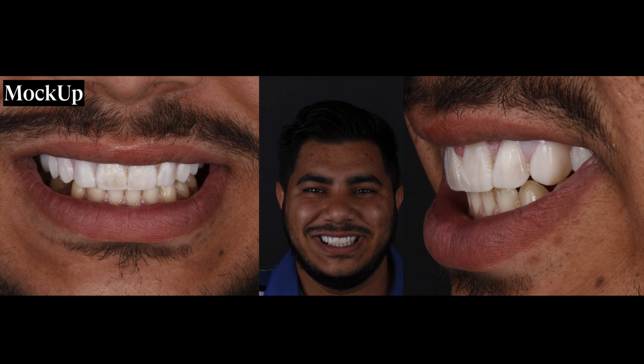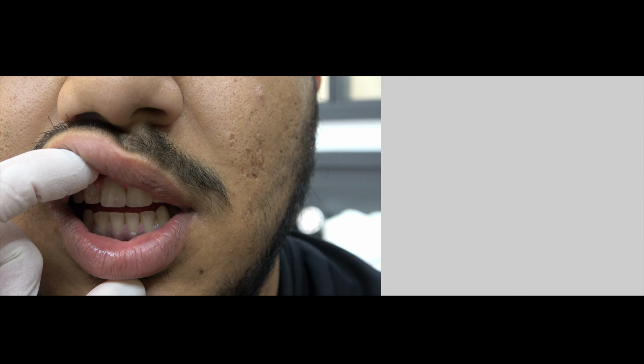Okay. So we place the mock-up into the mouth of the patient and we start analyzing a lot if the patient loves it, if the color is correct, if the size is okay, if the plane is harmonic. And once we have this, we start analyzing with him the way of biting.